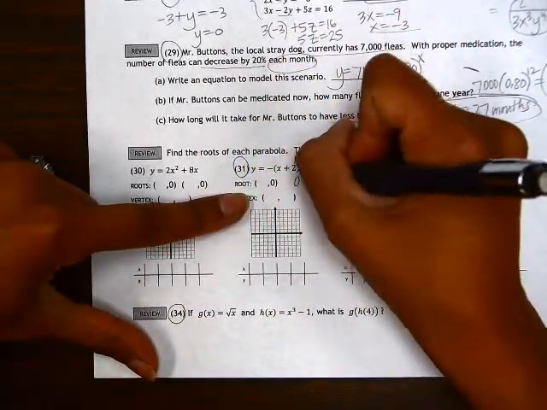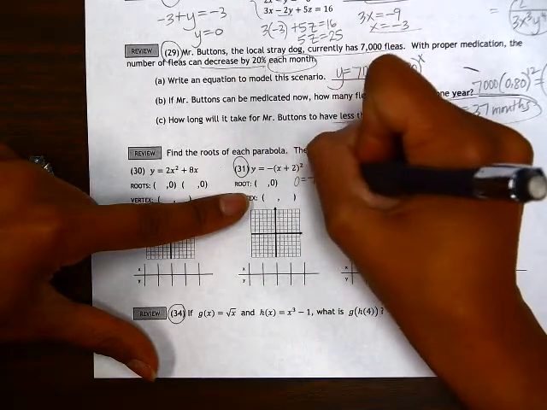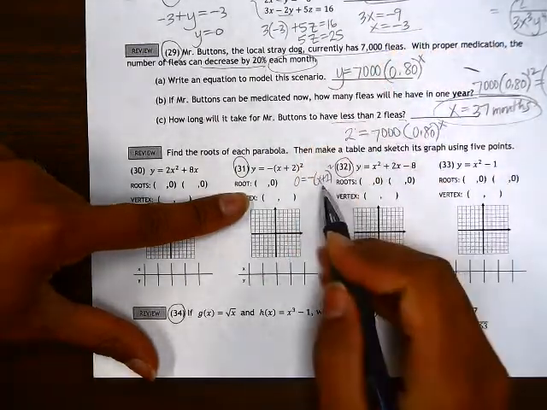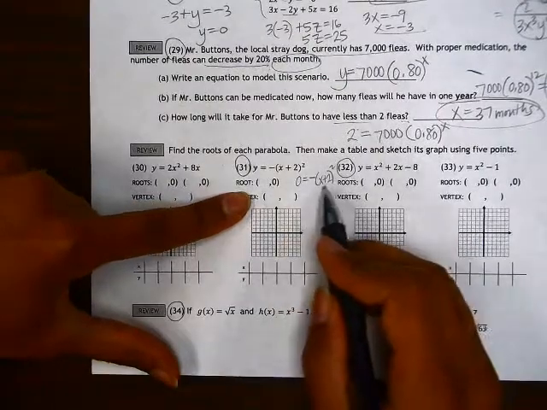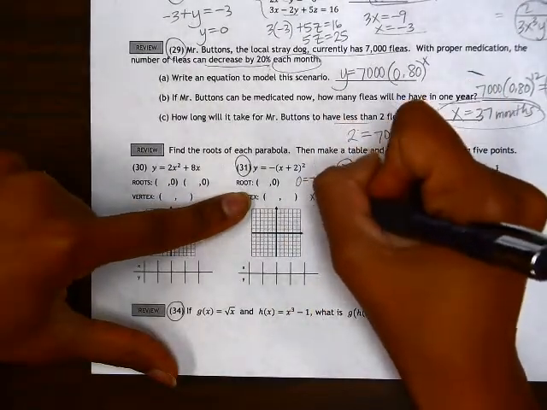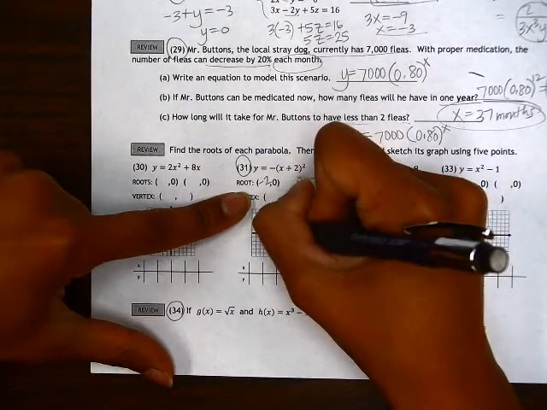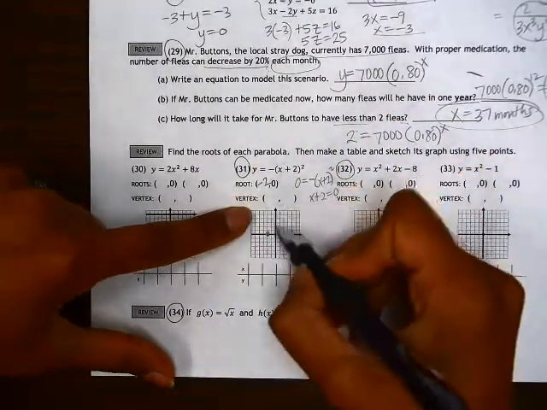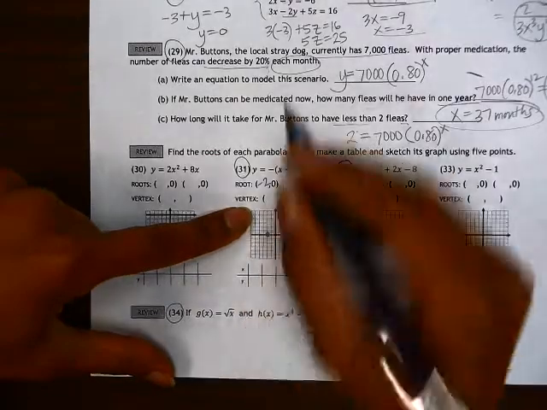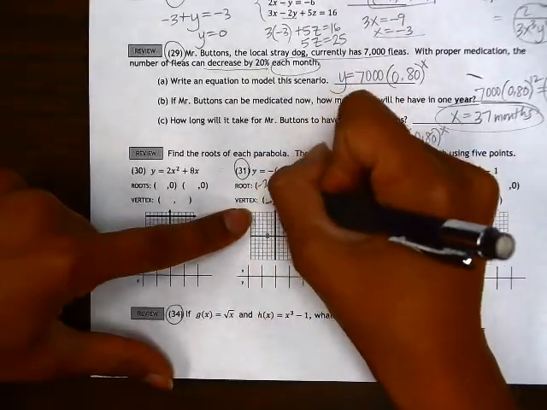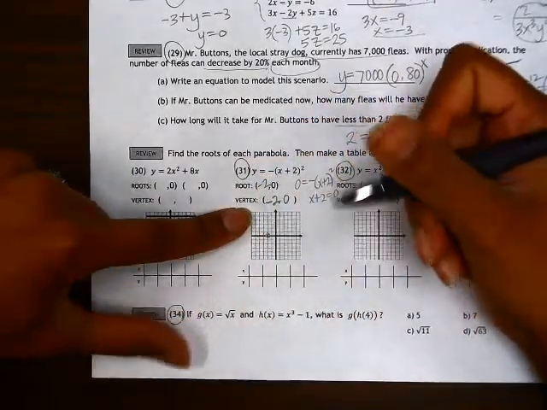So if we solve this equation, the only value of x that could make this equal to 0 is when x plus 2 equals 0, so x equals -2. So this is the only root of the parabola. If this is the only root, then that means the vertex also has to be at (-2, 0).